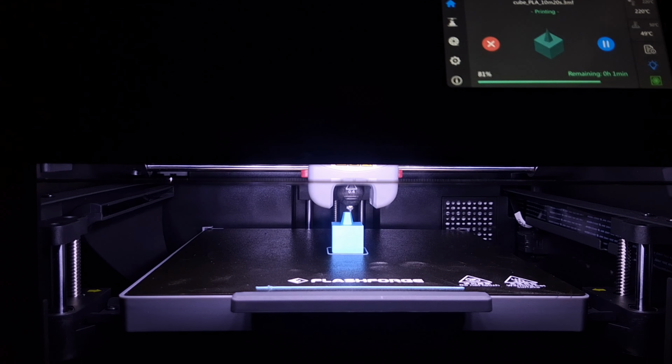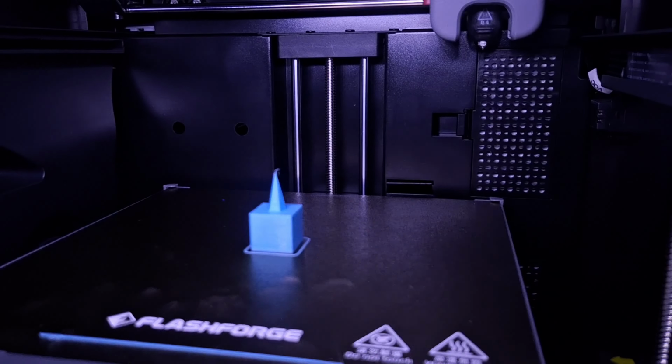And just like that, we now have our self-designed 3D print ready to go.